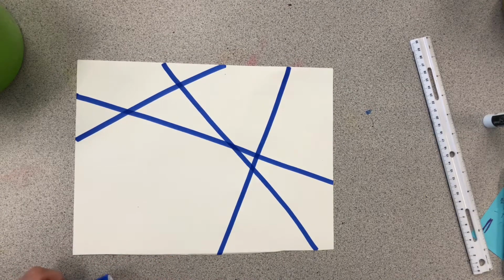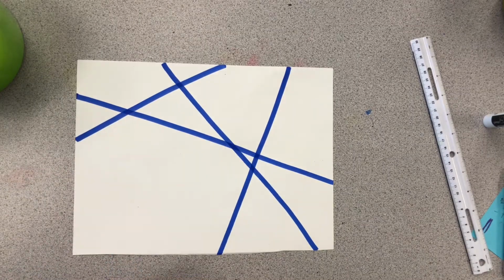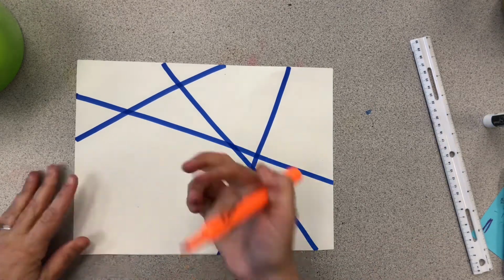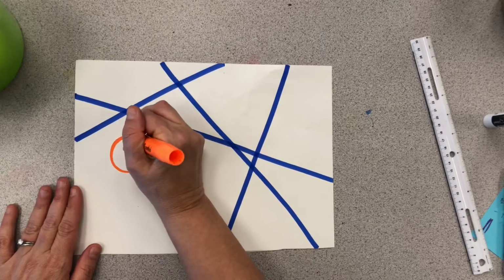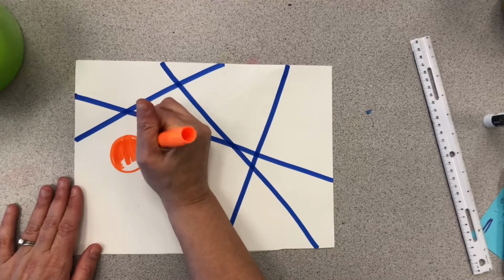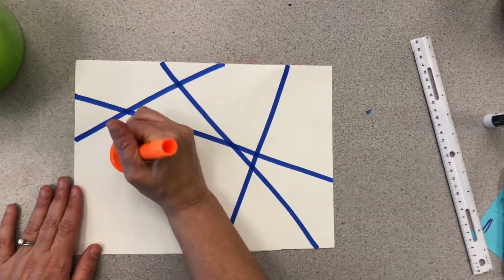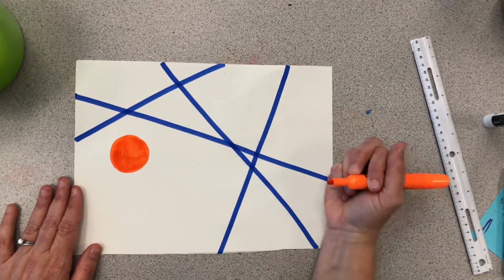Okay, now I want you to take another color and create 3 dots on your paper, all of different sizes and shapes. Remember, the dot family is a shape that is curved and that is colored in. So I've got 1. Now yours is not going to look like mine. I want you to make yours different.